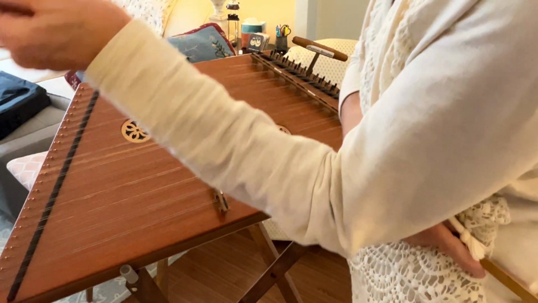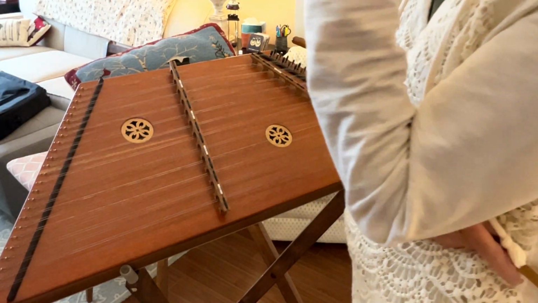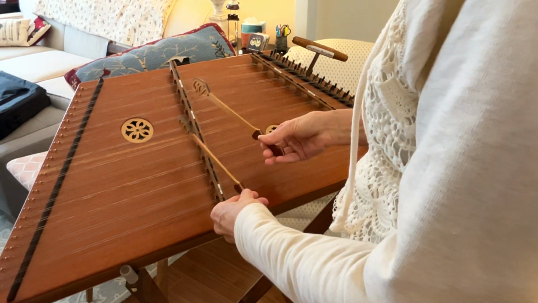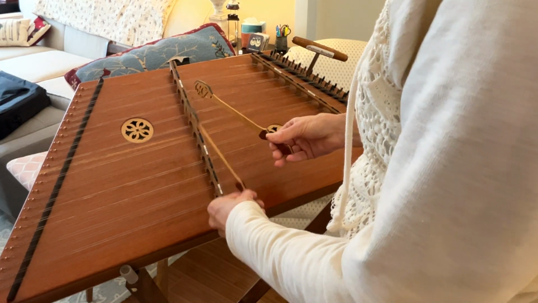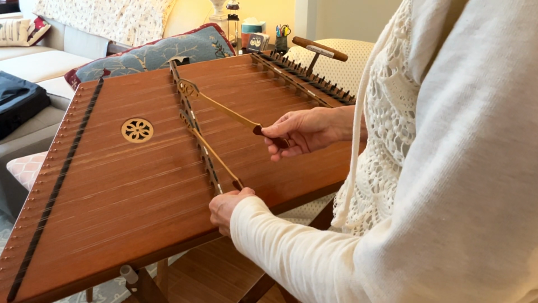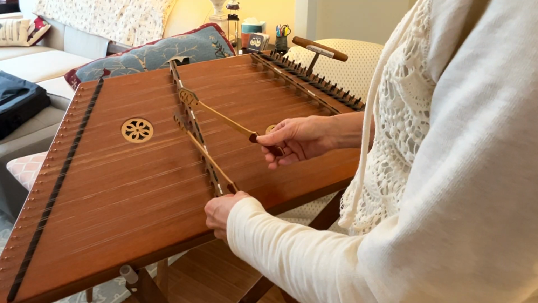Okay, so let's go to the third measure, just those four notes. So say G and hit G, G. Say E and hit E. Okay, so how many notes are you skipping over? One. Yeah, just skip over one.